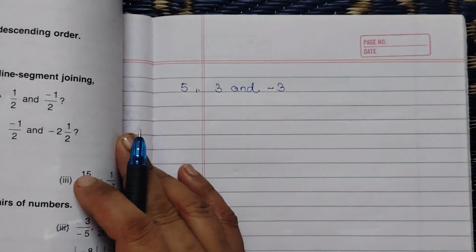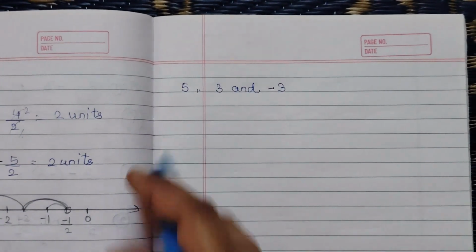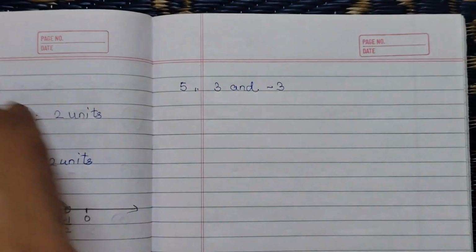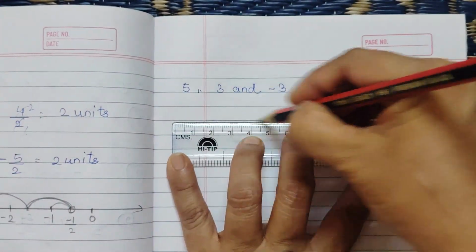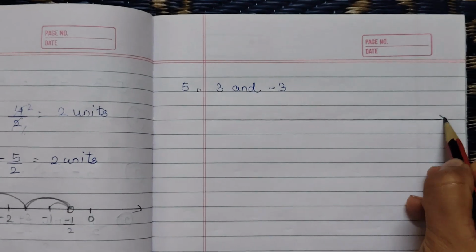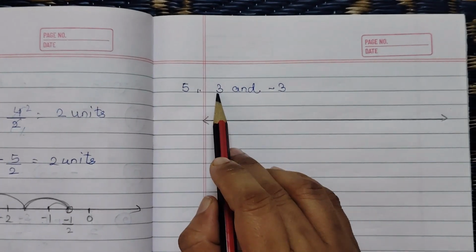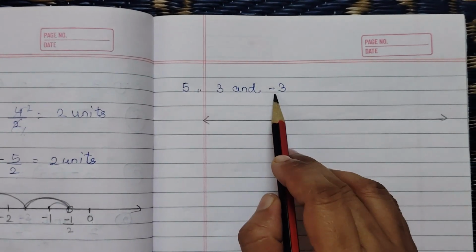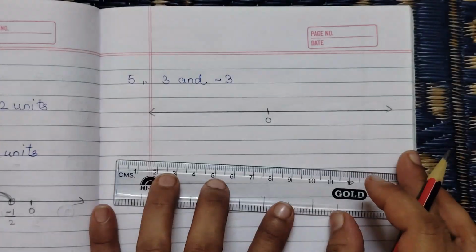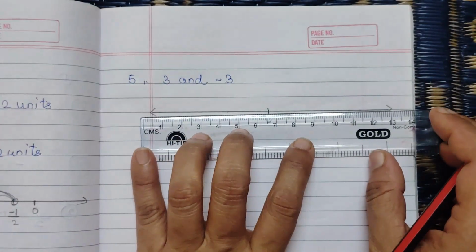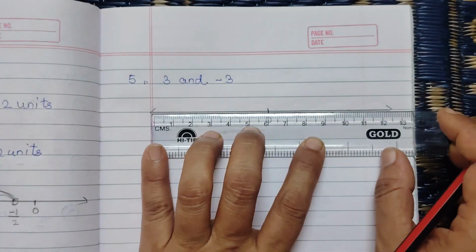Okay. So 3 and minus 3. What is the distance between them? So first method is the number line method. So you have to draw a number line. Now if you see, I have a positive number and I have a negative number. So I will mark 0 in between. And now we will mark the points on both the sides.